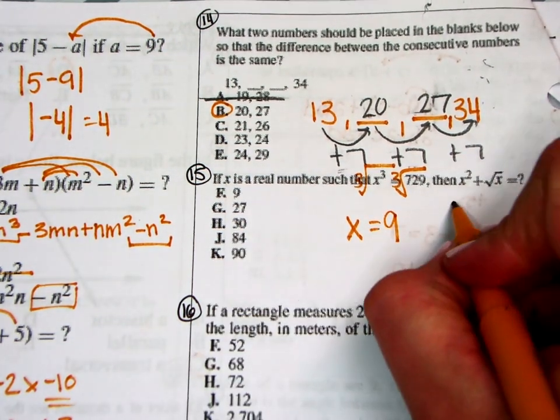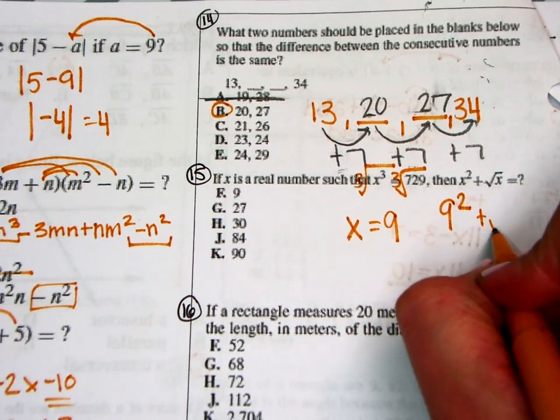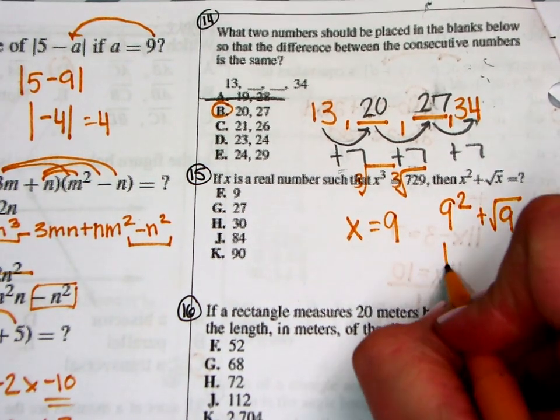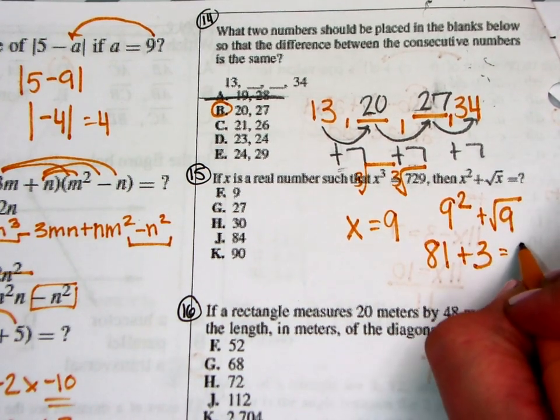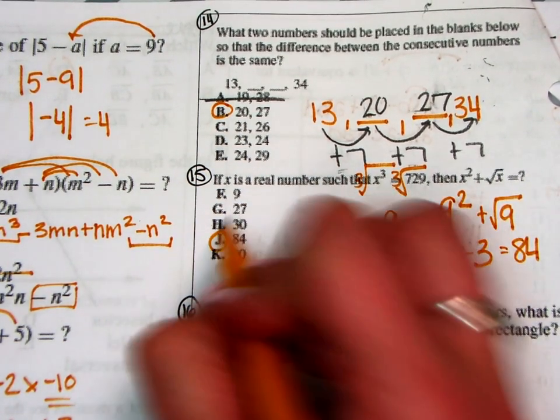Then I'm going to go up here. x squared would become 9 squared. The square root of 9. 9 squared is 81. The square root of 9 is 3. 81 plus 3 is 84. Option J.